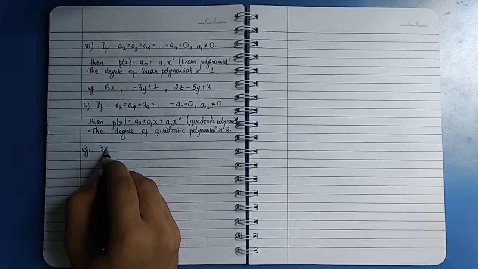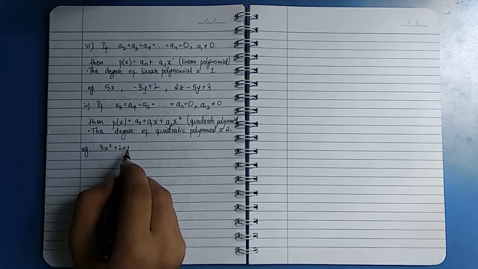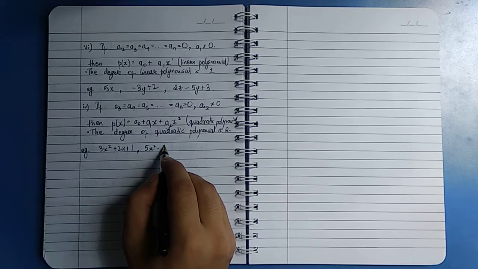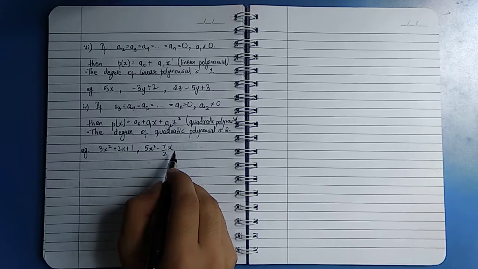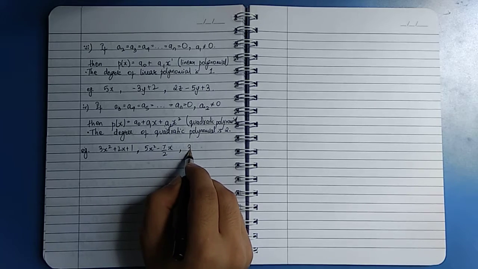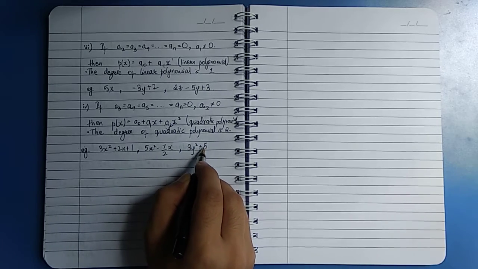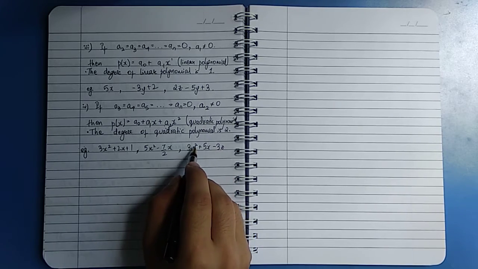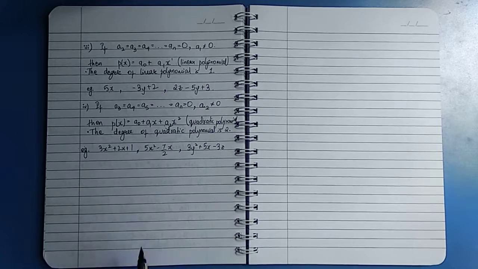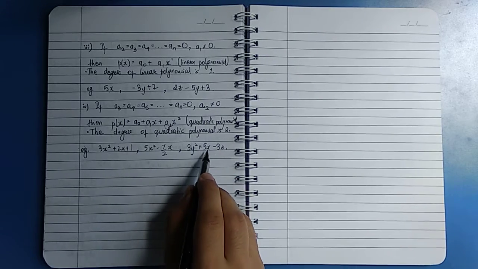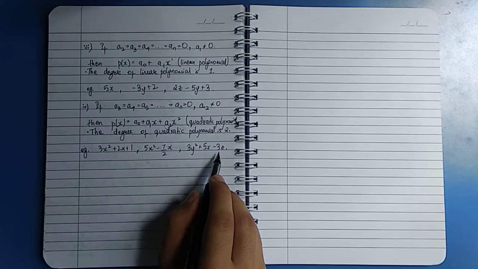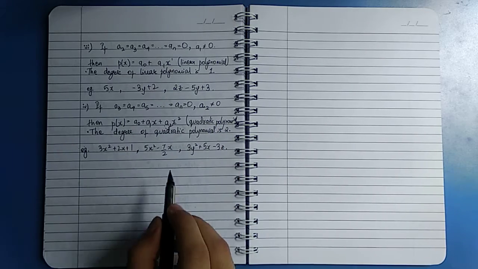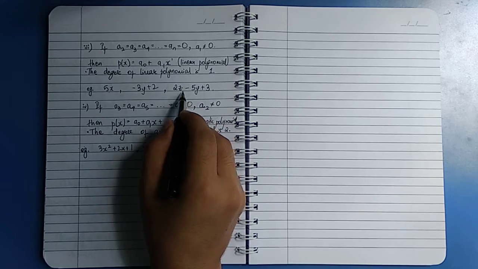Example: 3x square plus 2x plus 1, 5x square minus 7 by 2x, 3y square plus 5x minus 3z. Here the maximum power of the variable is 2, hence this is also a quadratic polynomial. This is a quadratic polynomial in 3 variables. This is a linear polynomial in 2 variables. Okay, it depends upon the different variables that are there.